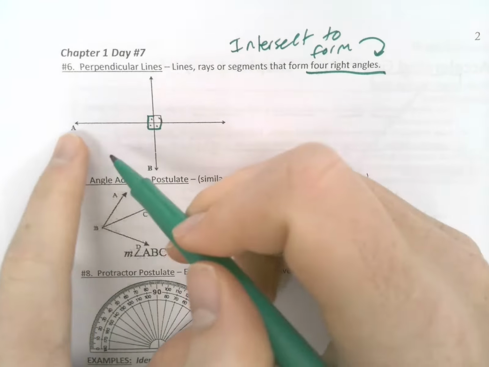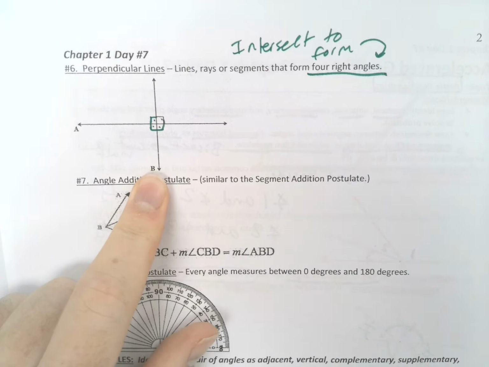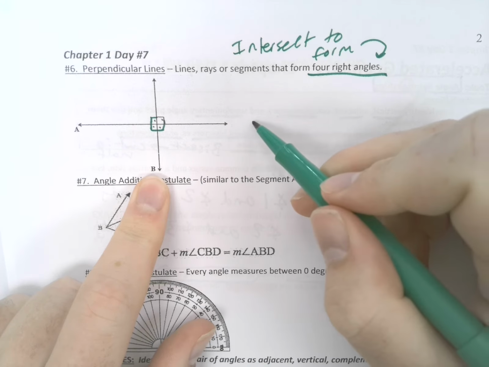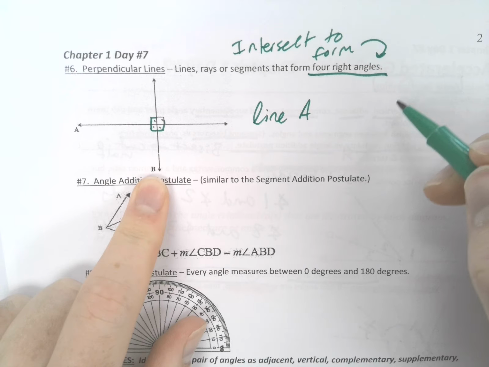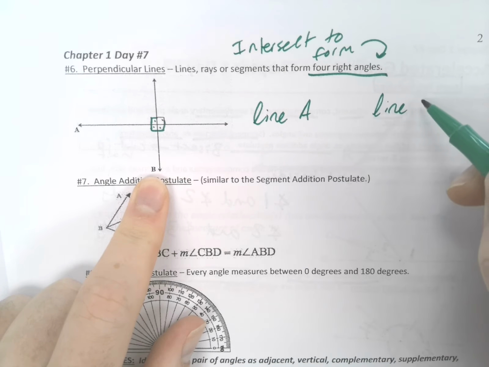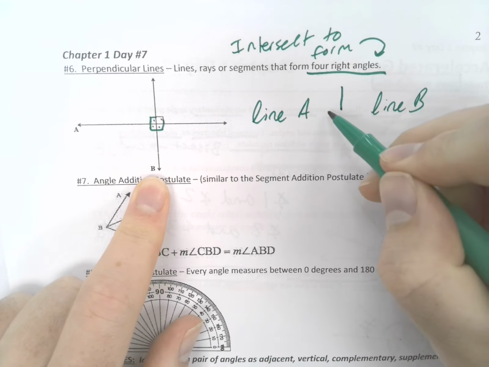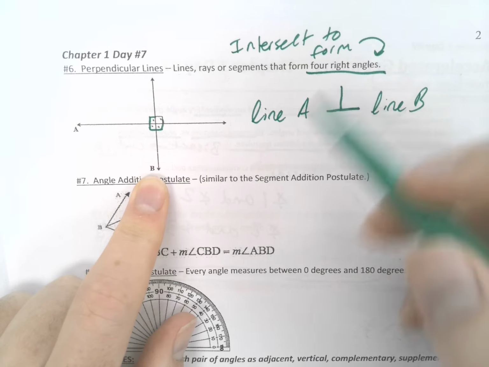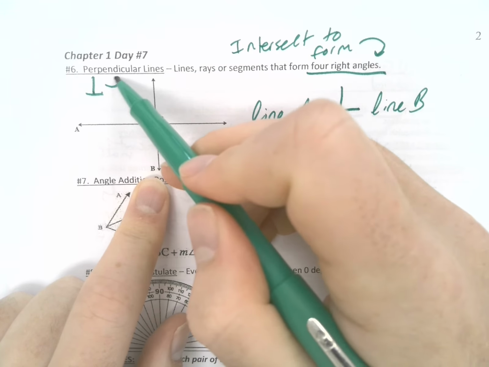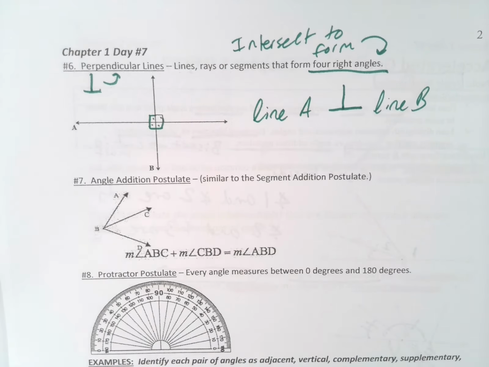And so let's call these lines A and B. Here's how we can show this from a geometric perspective. We can say that line A is perpendicular to line B, and the symbol we use to represent that is an upside down capital T. We draw one line connecting to another line. It's like an upside down T. So if you see this symbol right here, that means perpendicular. So line A is perpendicular to line B. It's a lot quicker and easier than having to write out the word perpendicular, isn't it?